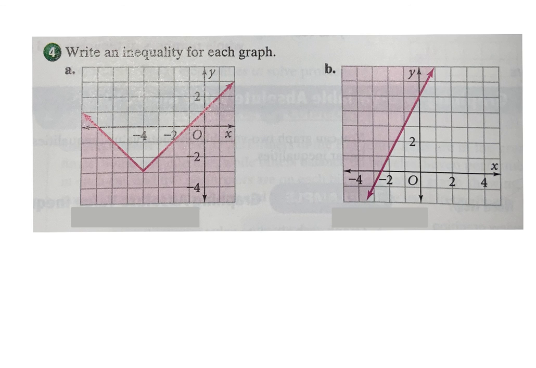All right, so check your work. On the first one, absolute value equation, y is less than or equal to absolute value of x plus 4, minus 3. The second one is a linear equation, y is greater than or equal to 2x plus 5.